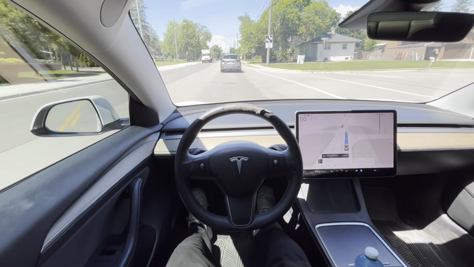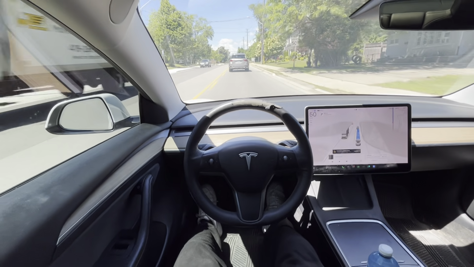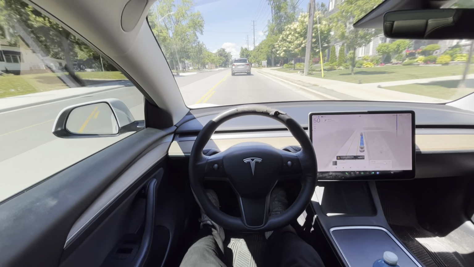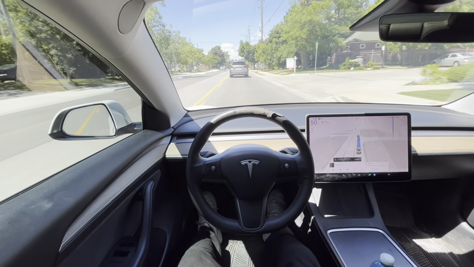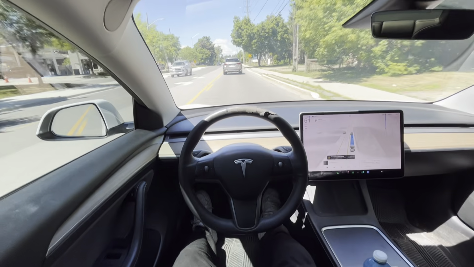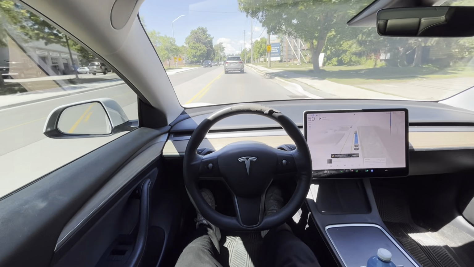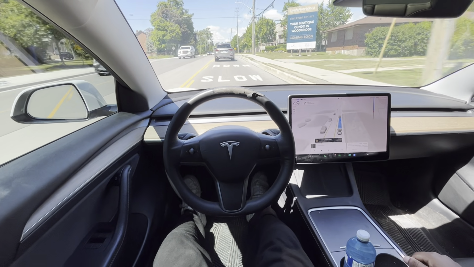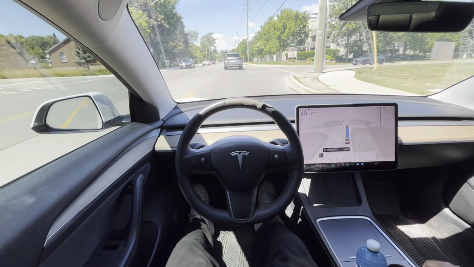It's always that merge. That merge is horrible. I don't know why. I think it's just by the design of that. It's like a merge on a turn. It's very weird. I don't know why it recognizes it way too late. I feel like it should be merging a lot sooner than it does.